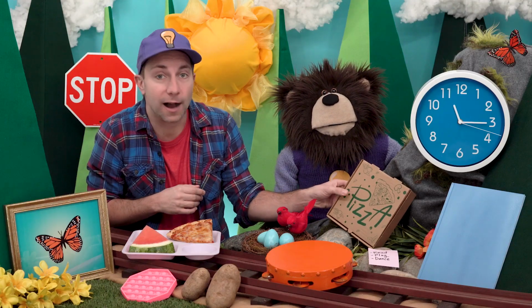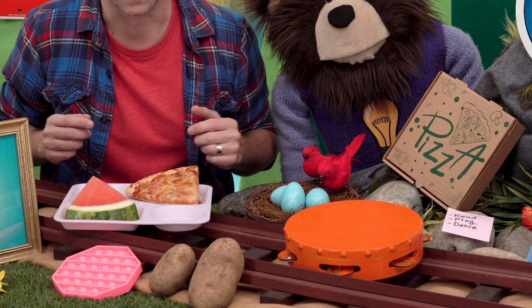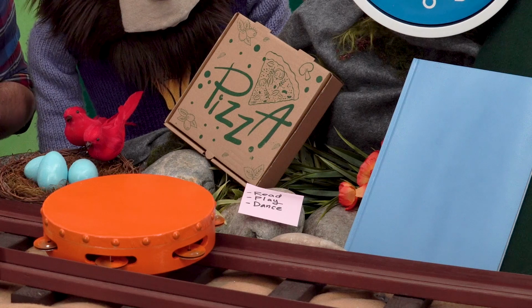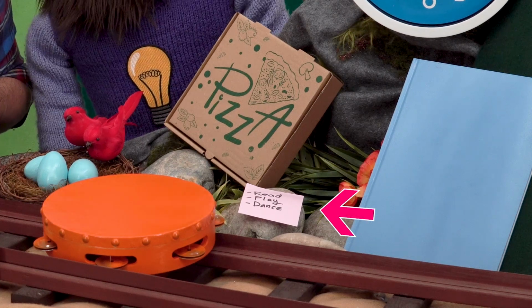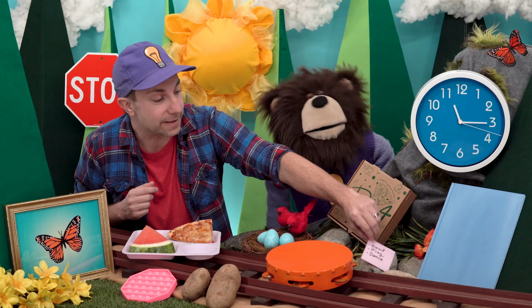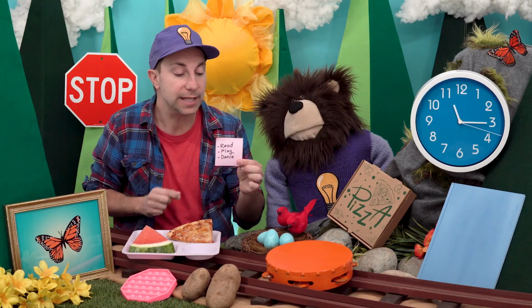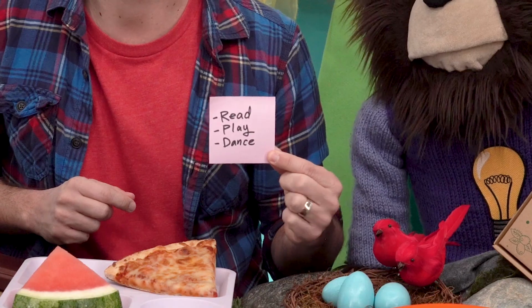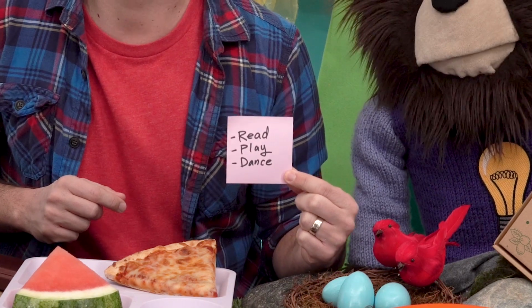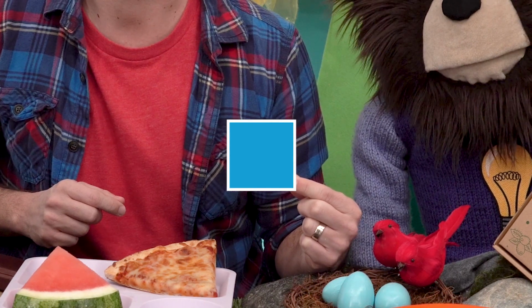Do you see another square in any of these objects? Look on the rock. I see a paper note with Mayta's to-do list on it. It says, read, play, dance. Look at the shape of this paper note. Do you see the square? The paper note is in the shape of a square.